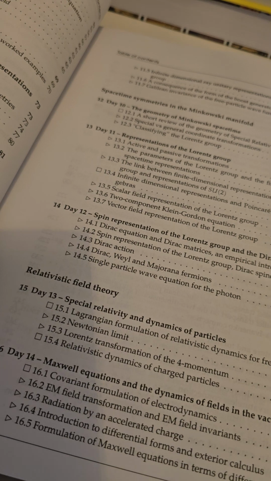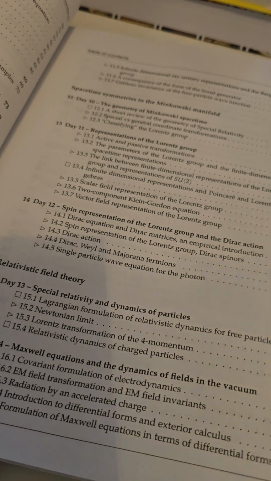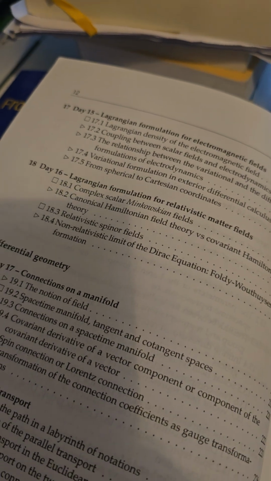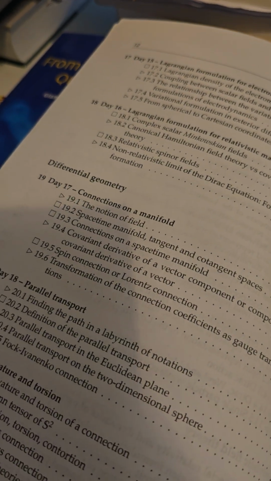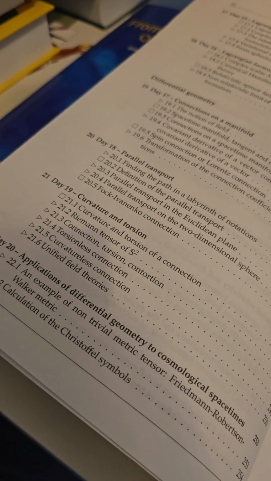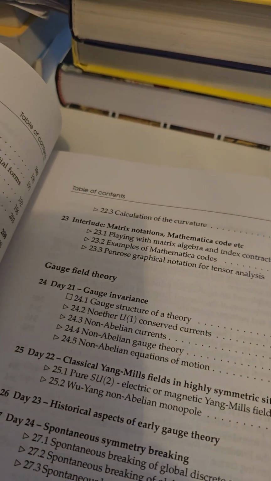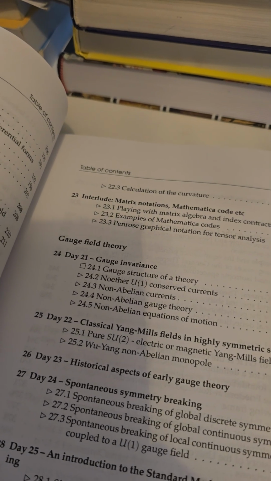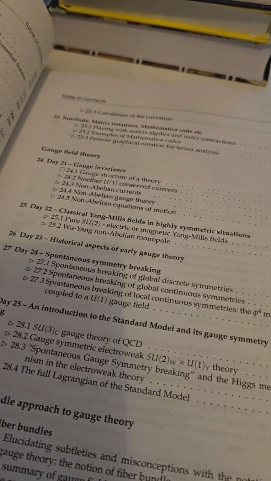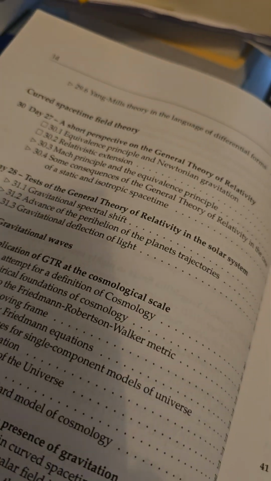Then we go to relativistic field theory, where we have special relativity and dynamics of particles, Maxwell's equations, and dynamics of fields in the vacuum. The Lagrangian formalism for electromagnetic fields and relativistic matter fields. Then we come to differential geometry, where we see things like connections on a manifold, parallel transport, curvature and torsion, and applications to cosmological spacetimes. Then we come to gauge field theory, gauge invariance, Yang-Mills fields, spontaneous symmetry breaking, standard model, and then fiber bundles. So it really goes into quite advanced stuff. This is already grad stuff.